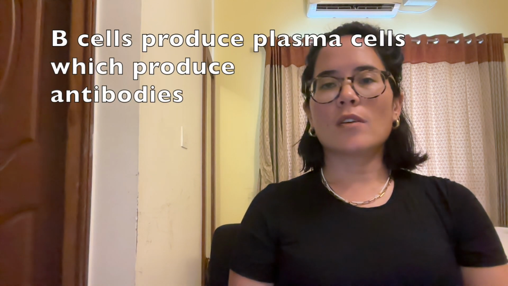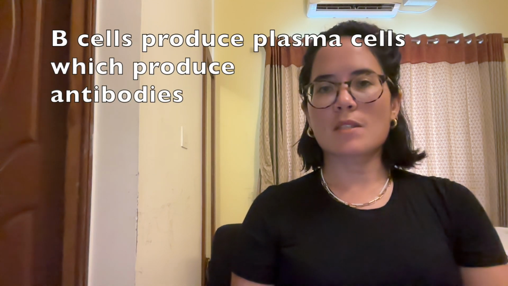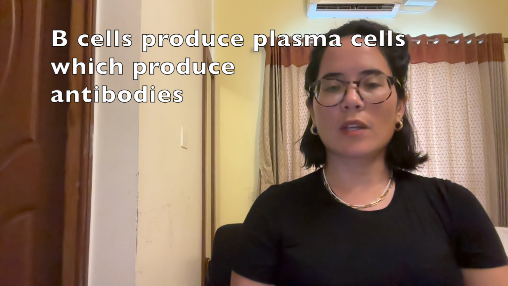Now, the B cell clones produce plasma cells. Remember, plasma cells are responsible for making antibodies, whilst T cell clones can produce T helper cells and T killer cells or T cytotoxic cells. And we say that these memory cells are responsible for the secondary response. Again, that means when that pathogen has re-entered the body.